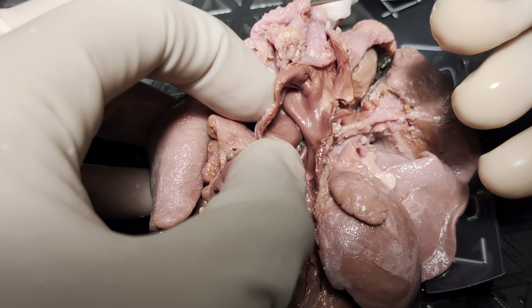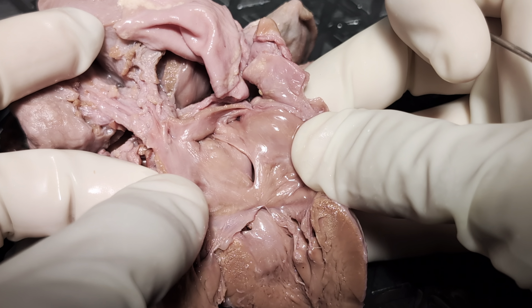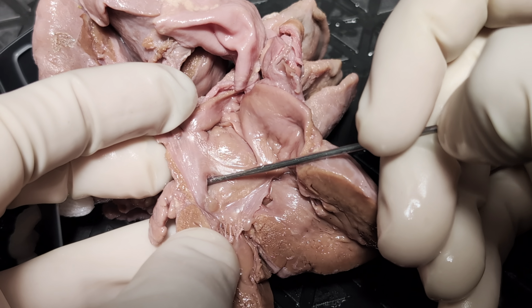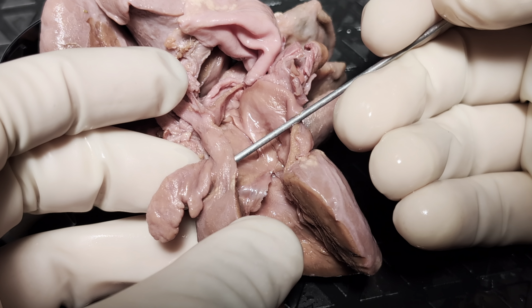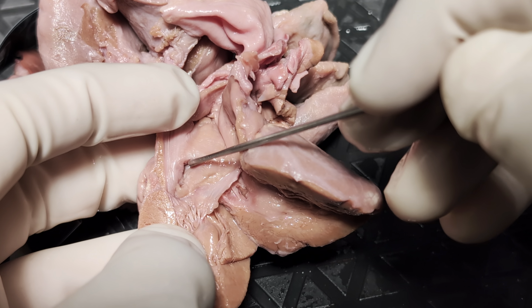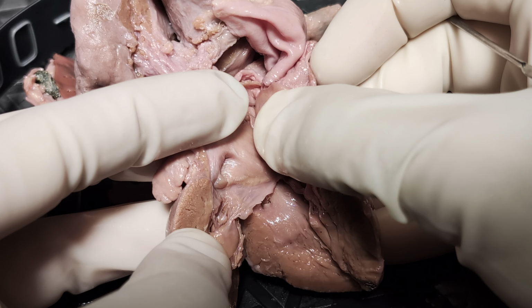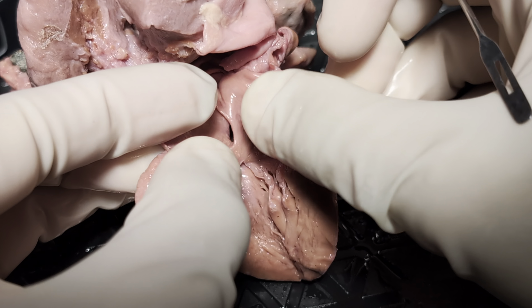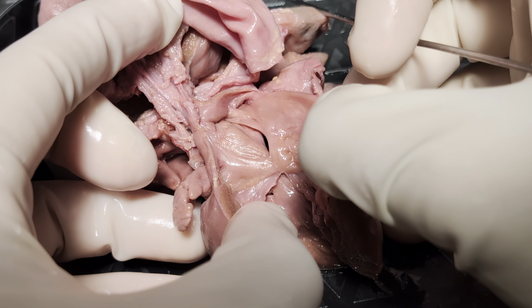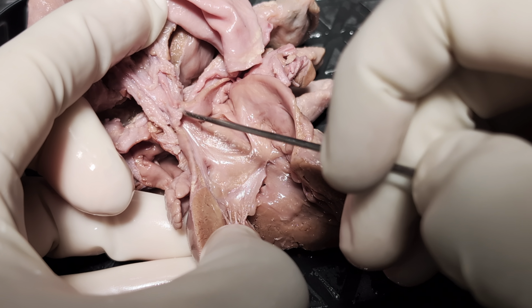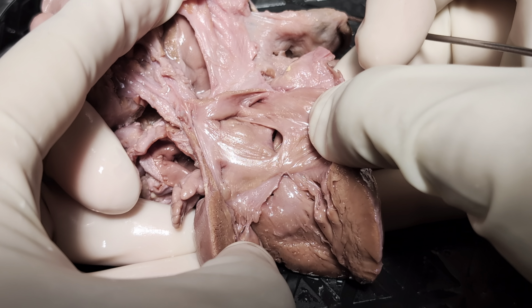Here's a posterior aspect of this heart. We'll go ahead and open up this atrium here. And here we find a smooth-walled atrium. Here's the orifice to the appendage, which appears externally to be a left atrial appendage, and all the pectinate muscles are confined within the appendage itself, consistent with a morphologic left atrium. Here we can see the atrial septal defect. Once again, it's an oval fossa type atrial septal defect, and we can see some pulmonary veins coming back to the superior aspect of this left atrium.